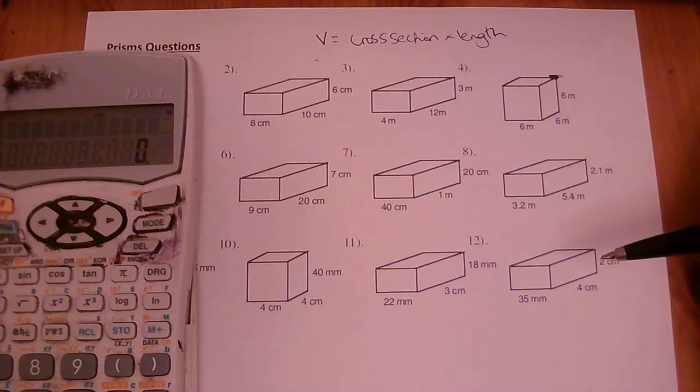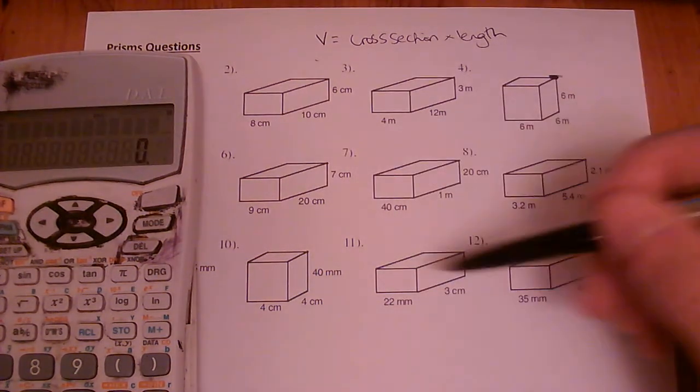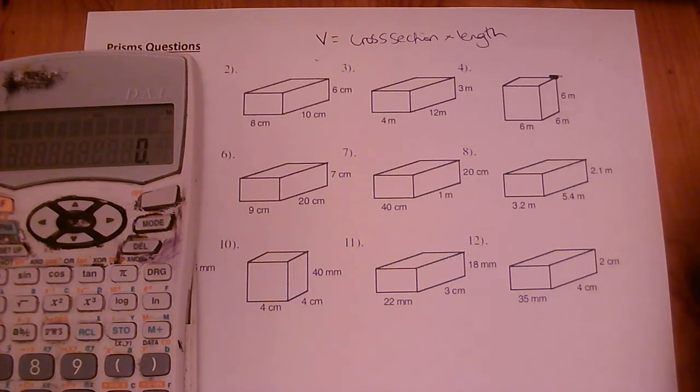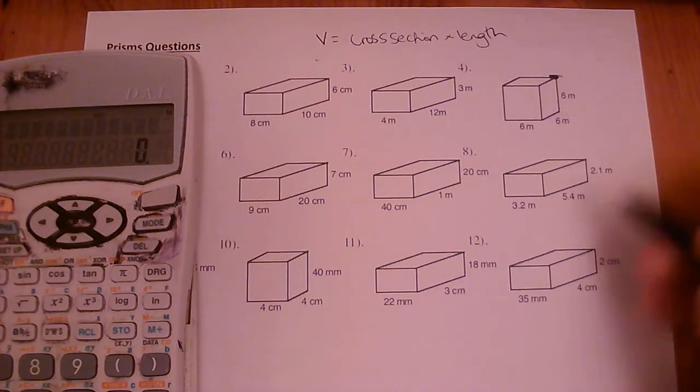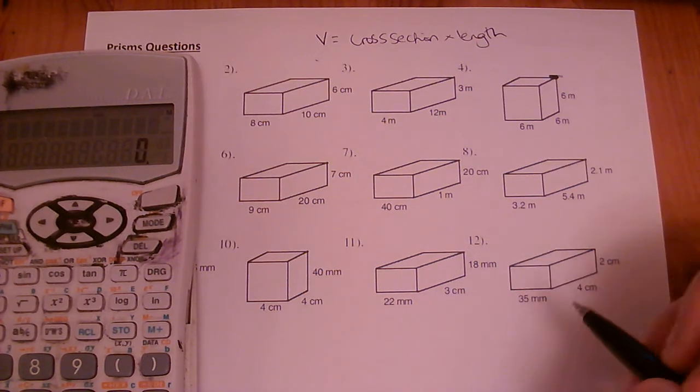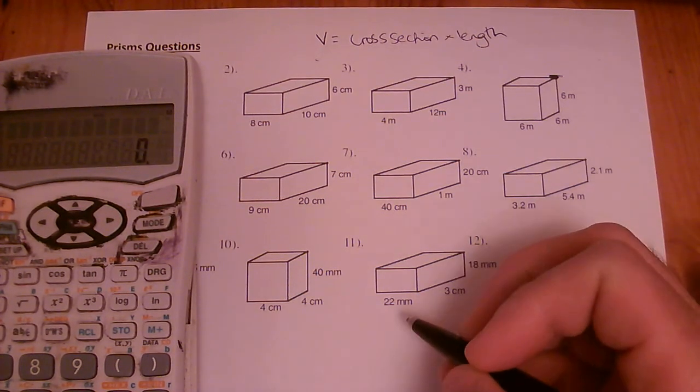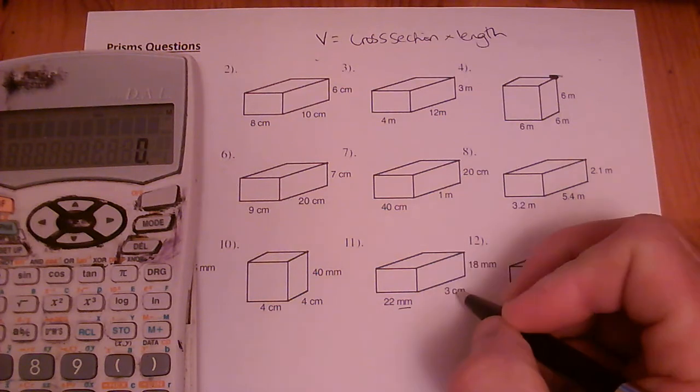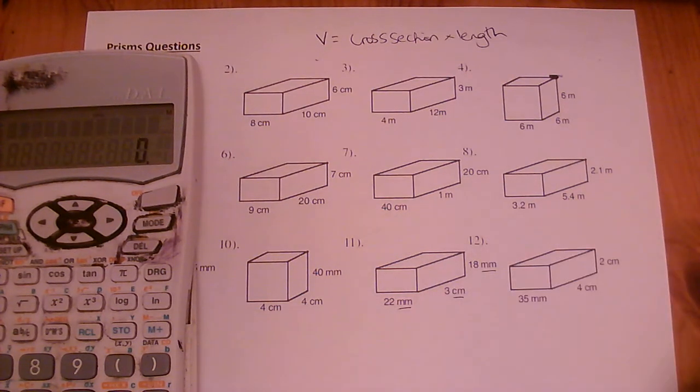So I'm going to give you one example. All the ones at the top are all the same format, but I'm going to pick a slightly more difficult one down the bottom. I'm going to do question 11. Now it's slightly more difficult for one reason only, and that's because all my units are different. So I've got millimetres, centimetres and millimetres. Now if we're working out a volume, we've got to make sure all our units are the same.